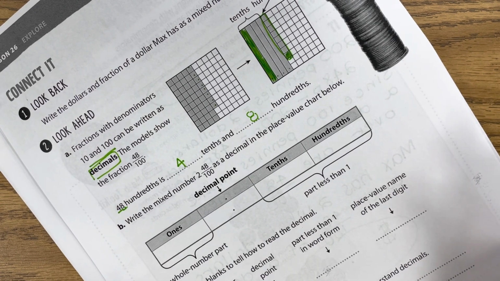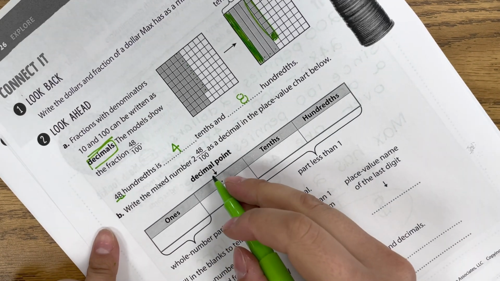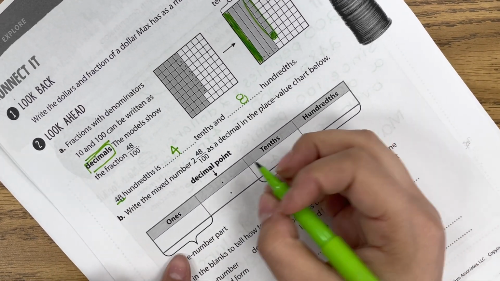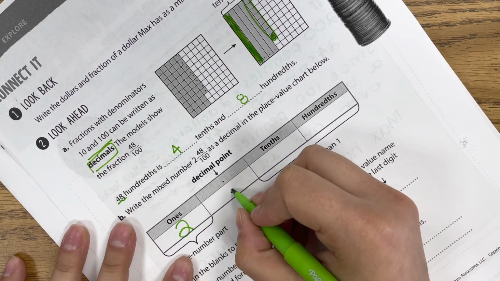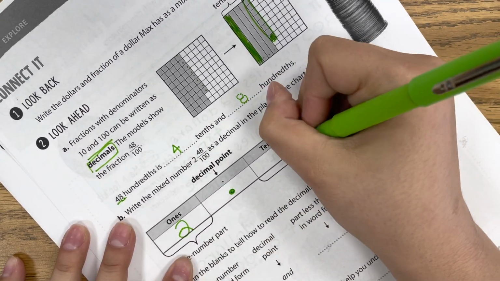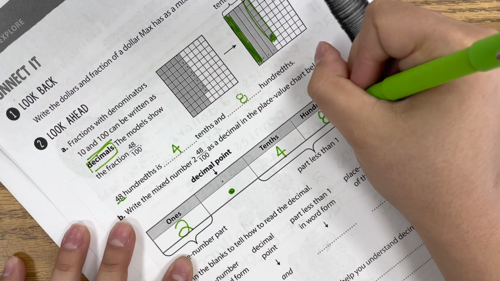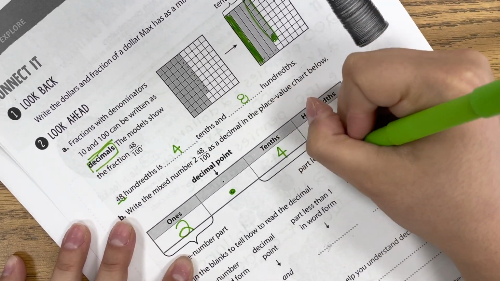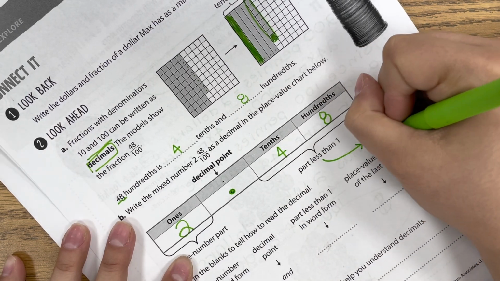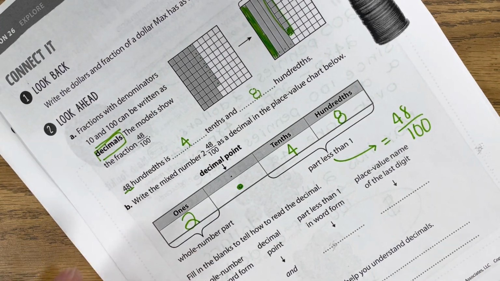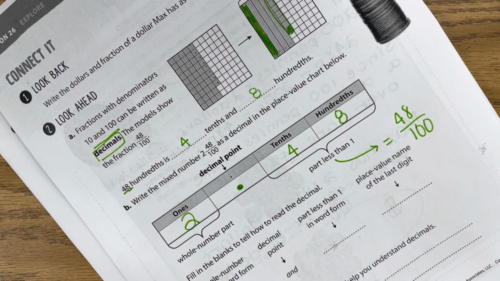So if we were to write the mixed number 2 and 48/100 as a decimal in the place value chart, the whole number part is 2, then we'd have our decimal point, and then we'd have 4/10 and 8/100, so it would be 48/100. And that would make sense because this right here, this part less than 1, is equal to 48/100, right? So it makes sense that that's how we would say it. So it's 2 and 48/100.